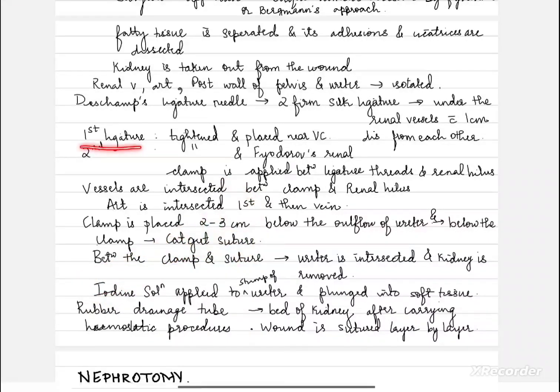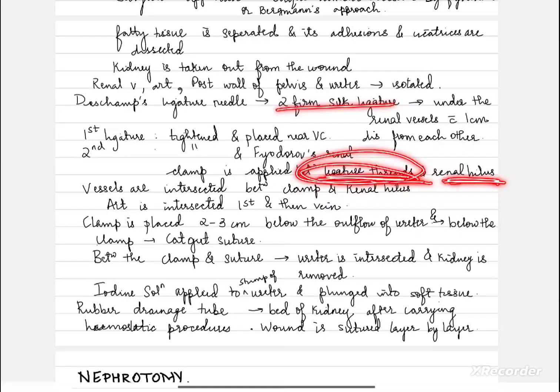Now the first ligature is tightened and placed near the vertebral column. Now the second ligature we need to tighten, and then Fyodorov's renal clamp is applied between the ligature thread and renal hilus. So between the renal hilus and ligature thread, vessels are intersected between clamp and renal hilus.